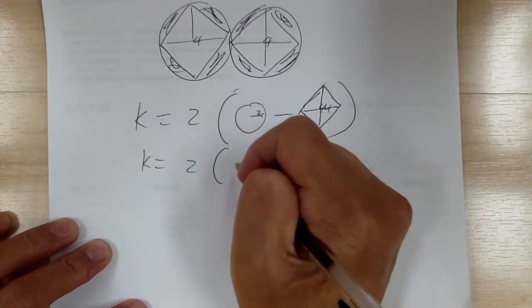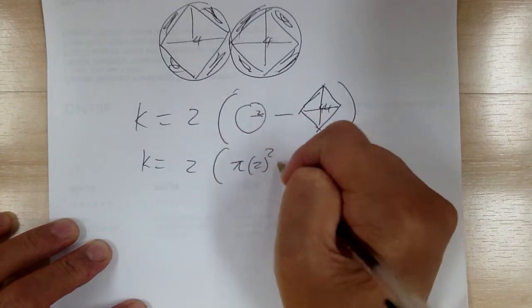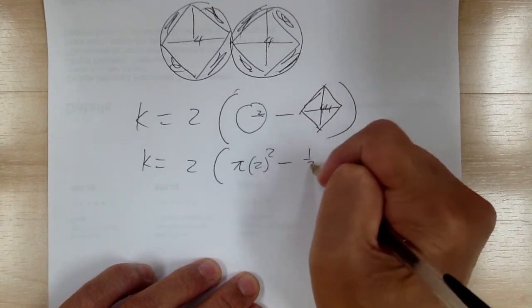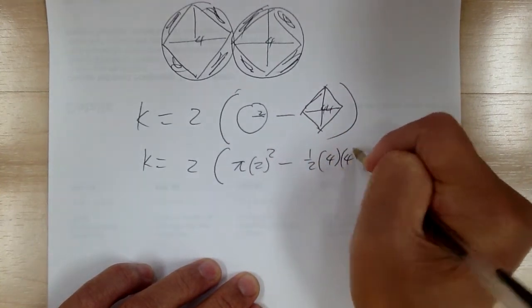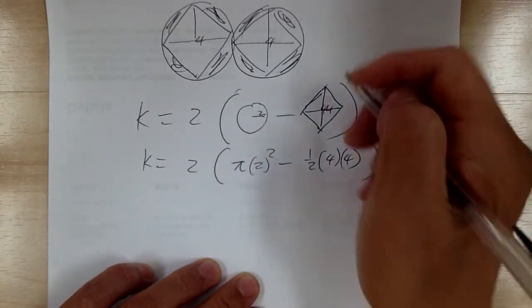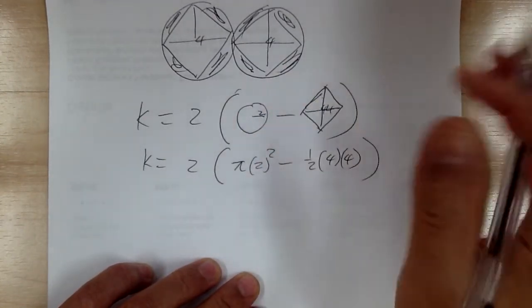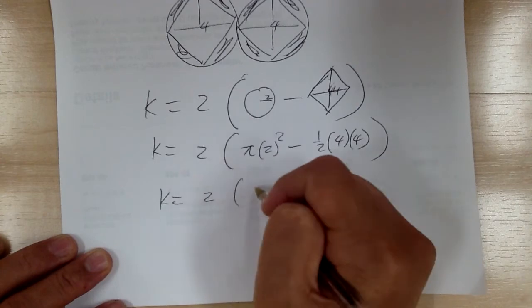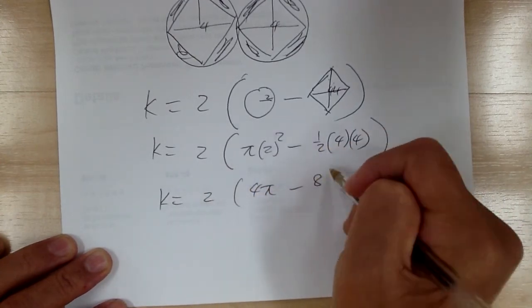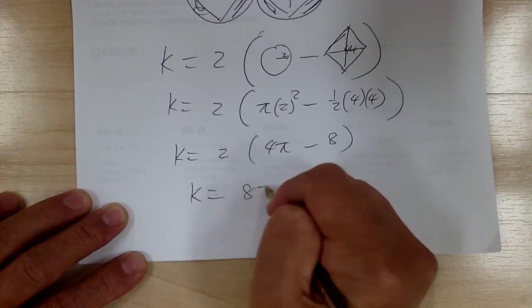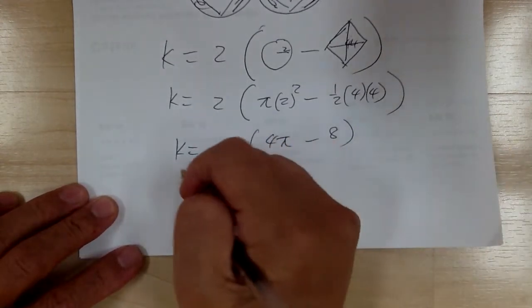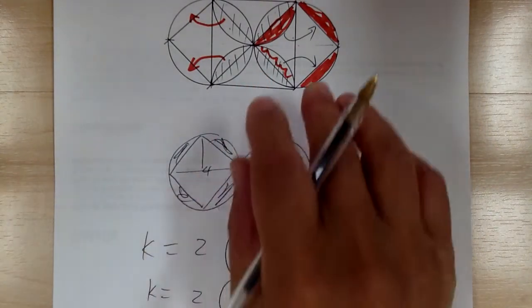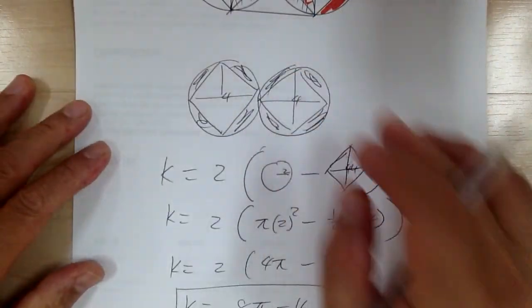Now the area of the circle would be pi r squared, right? Now if you turn this sideways, it becomes a rhombus. The area of the rhombus is 1/2 d1 times d2, or you can just use 2 times 1/2. There are many ways you can figure out the area of that. So area equal to 2 times 4 pi minus 8. So area equal to 8 pi minus 16. Okay, and that's it. It looks pretty complicated, but if you know how to move things around, it's actually very easy.